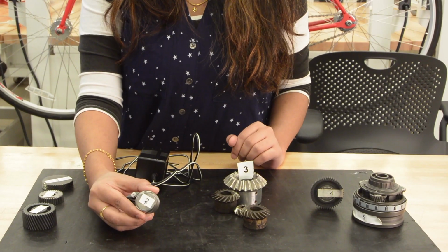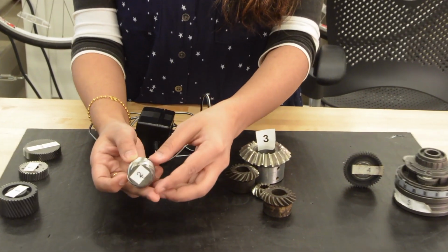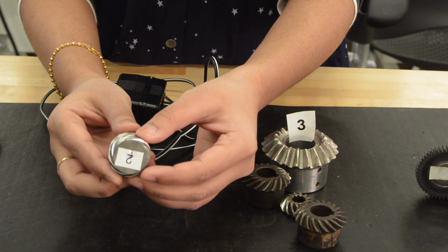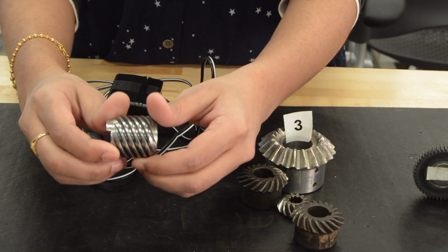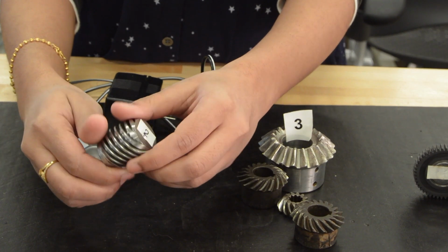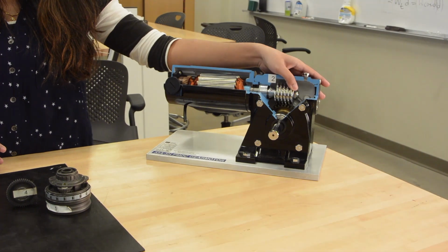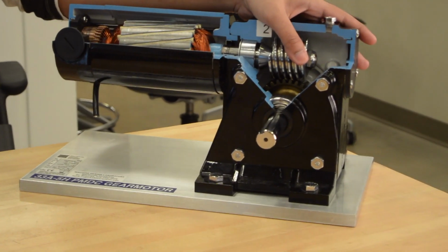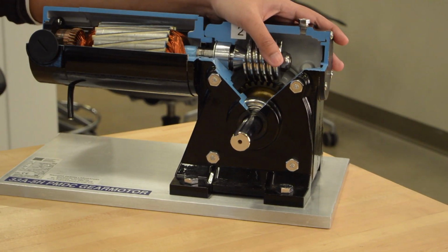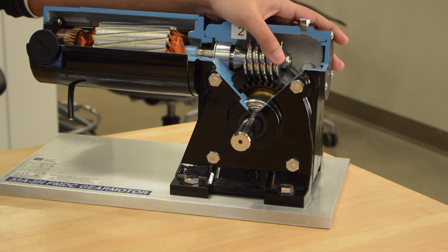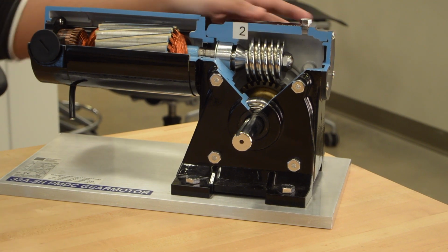Now take a look at gear number 2. Wow, what a large number of teeth you have. Now here is the gear and its partner in situ. Now you will draw a free body diagram of its operation with another gear.